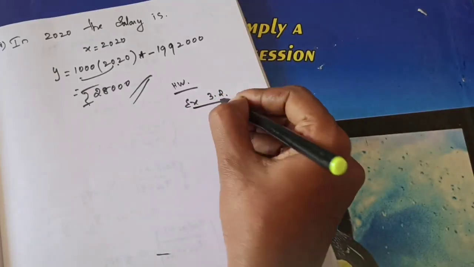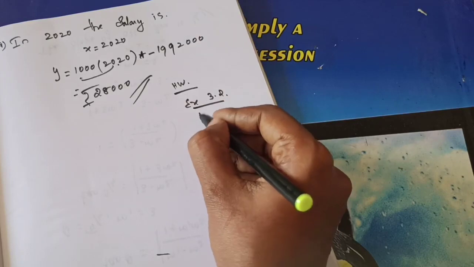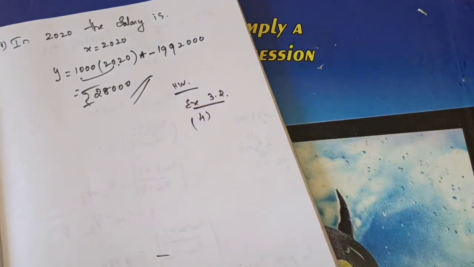Exercise 3.2, problem number 4. It is the same as example 3.8. In that problem, we found the k value. Here we will find the a value. That's the only difference. Understand? So there is only one exercise problem. We will do it now.